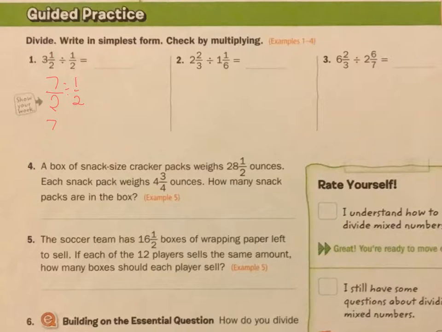So I keep the first, 7 over 2, times, I change that, and I change that. Okay? Now I can divide this by 2 and this by 2. That gets me 1, that gets me 1. So 7 times 1 is 7, 1 times 1 is 1. My answer is 7.